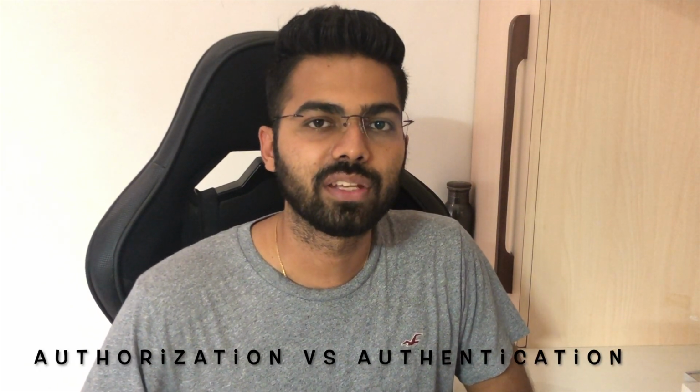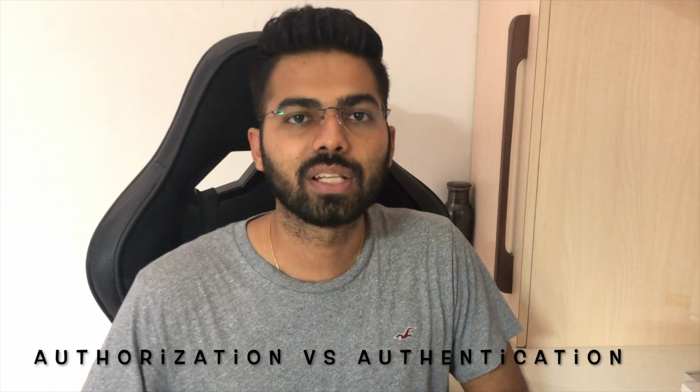Why do we always see the option for authorization, or section for authorization, and not for authentication within any API or any API testing tool that we use, like Postman? So here I would like to shed some light on authorization versus authentication. Let's try to understand it with an example.